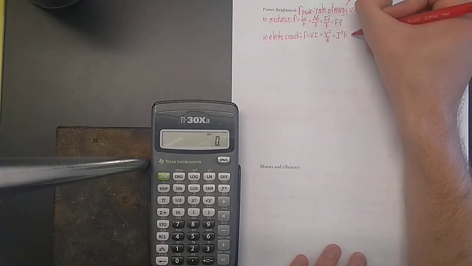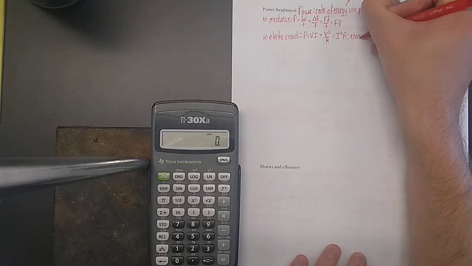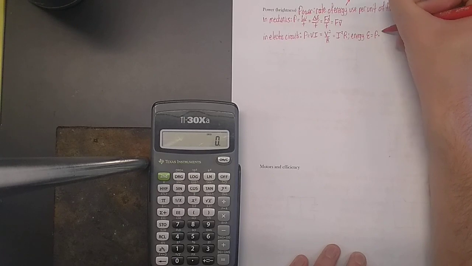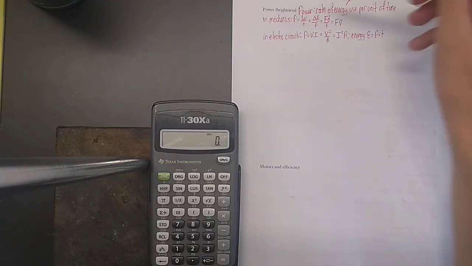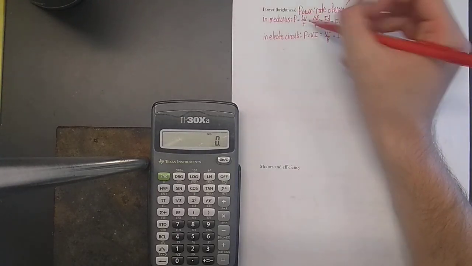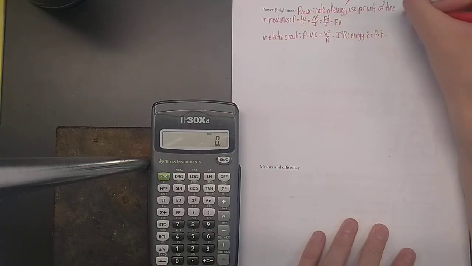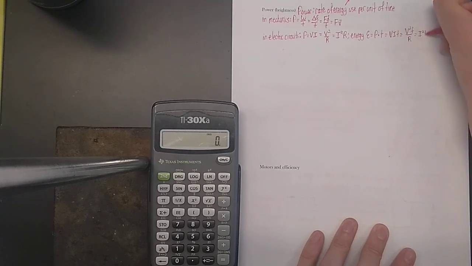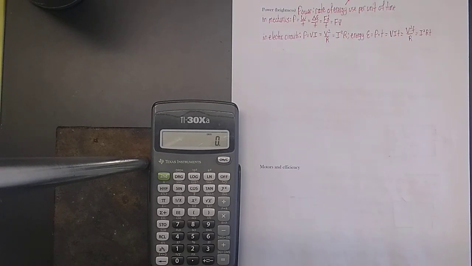The total energy used by a circuit component would therefore be the energy equals the power multiplied by the time, since we know that the amount of energy used is equal to power times time from up here, which could be given as follows: VI times T, essentially any of the power equations multiplied by T. V squared T over R, or I squared R times T. Okay, that will tell us how much energy some piece of circuit has dissipated, has used.